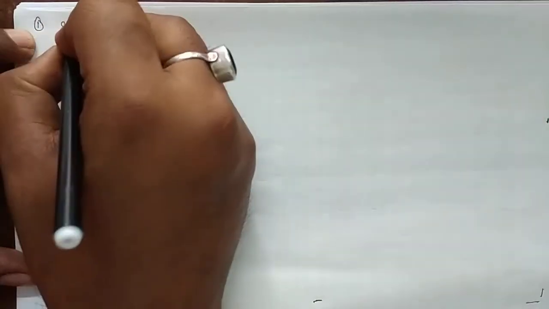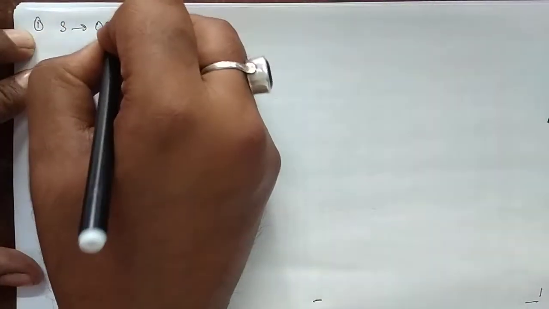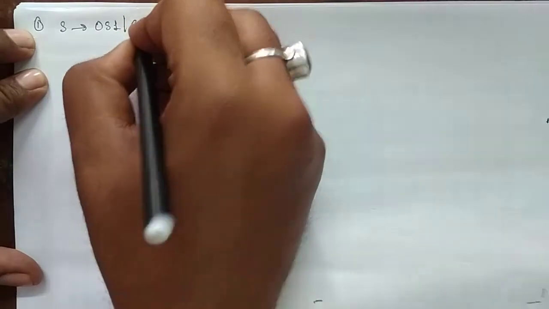Now we will try to identify the language represented by the following grammars. Okay, to identify the language represented by the following grammars, let us take number 1. It is given that S goes to 0 S 1 or epsilon.